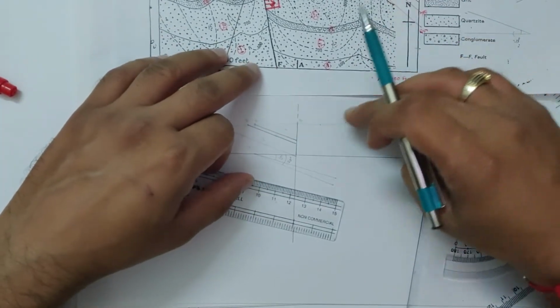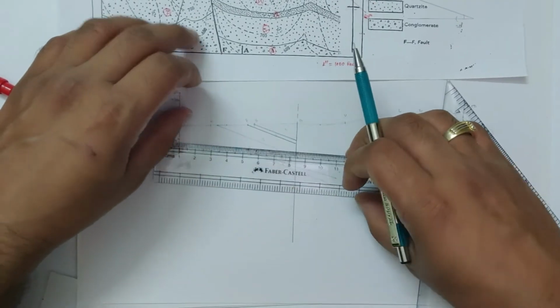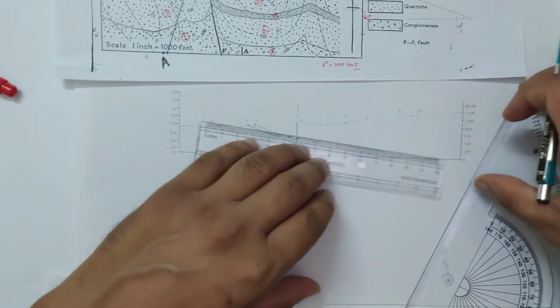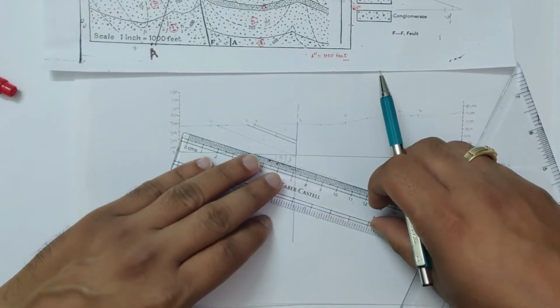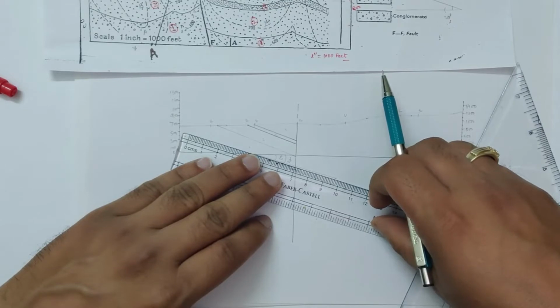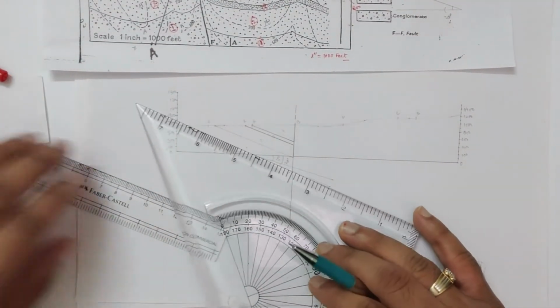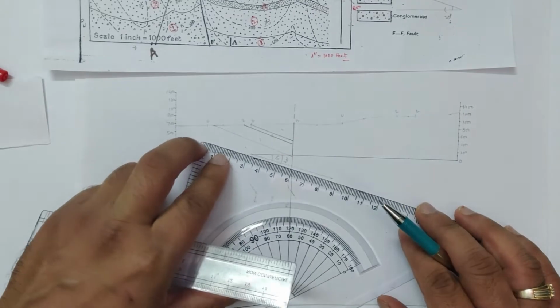So we get these beds, but before that we have an unconformity as well, and this unconformity is dipping with an amount of 15 degree from direction A to B. So this unconformity will be parallel to the 15-degree line. So let's draw the unconformity. In fact, we are supposed to draw the unconformity first, then we draw the older structure.